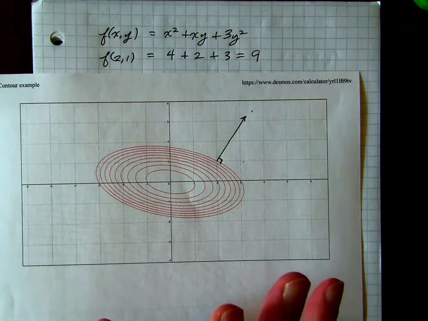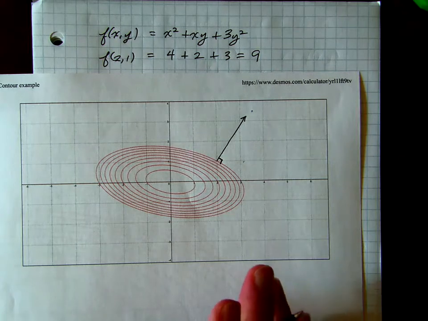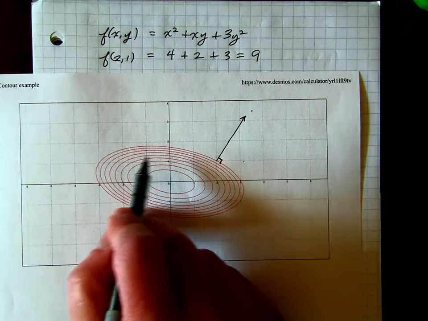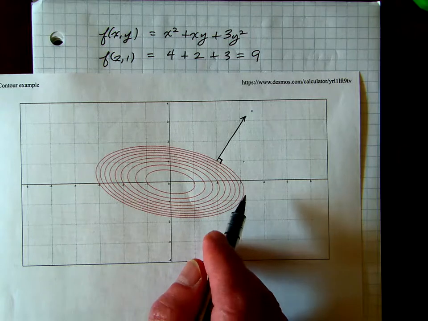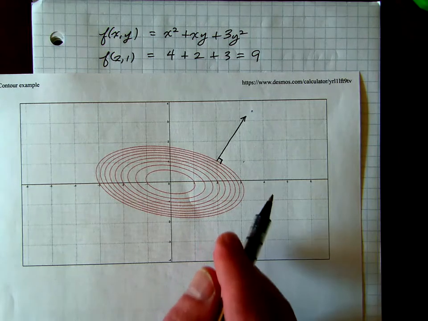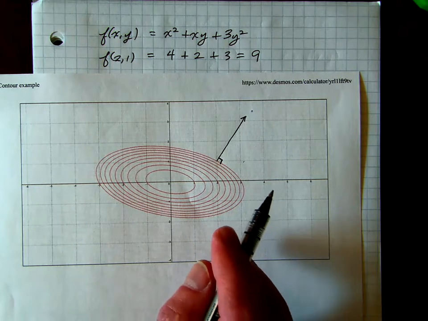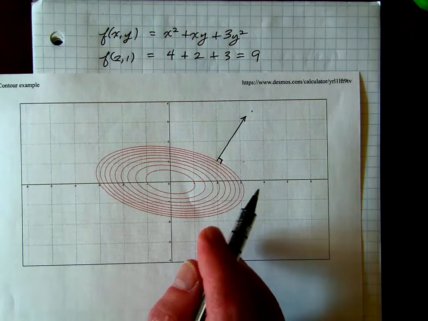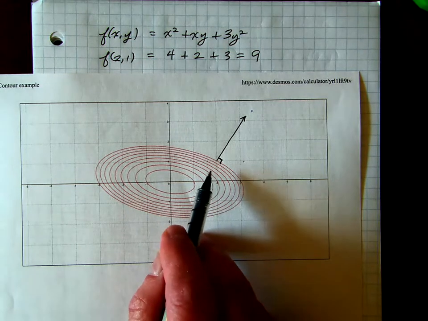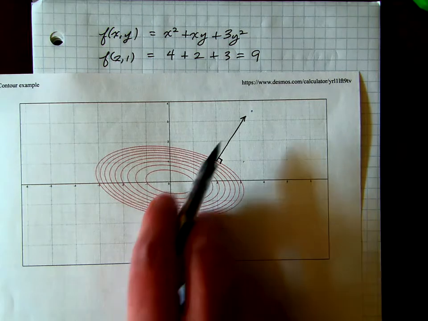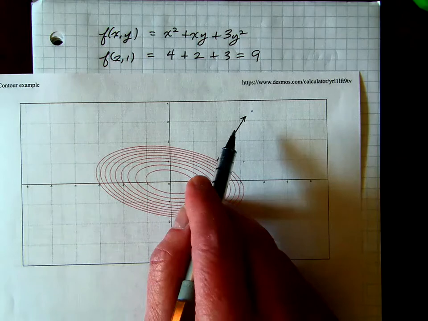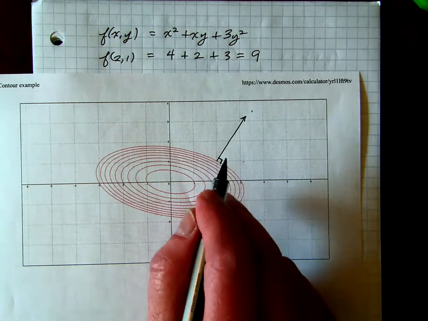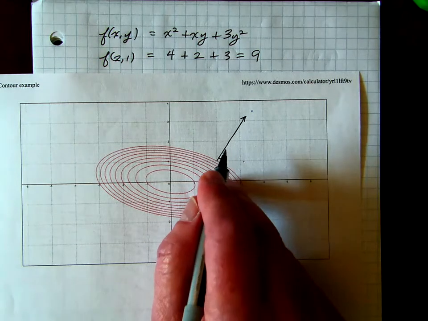Now think about what this means. If you were walking on the level curve, your rate of change would be 0. If you want to maximize your rate of change, you have to step off that level curve. You have to step off in a big way. So your best way is to walk right-angled off the contour line. In other words, the gradient vector points in the direction of greatest change.